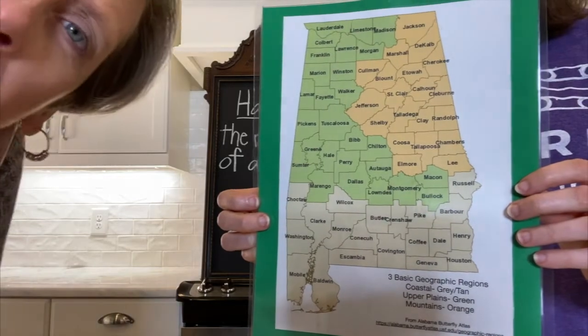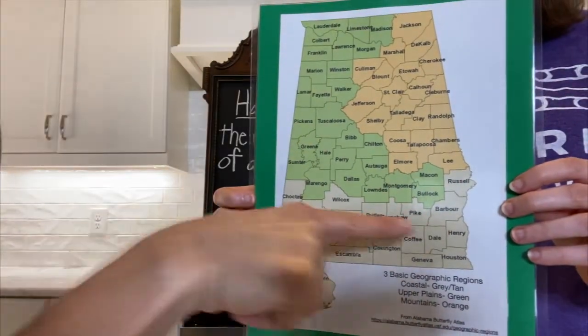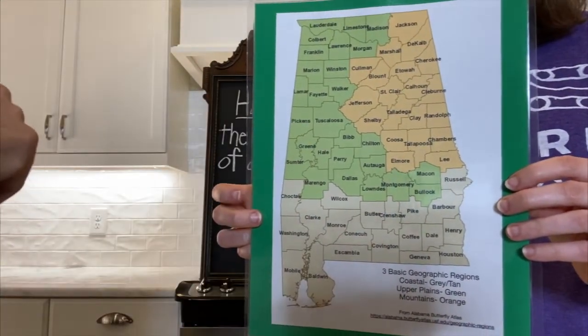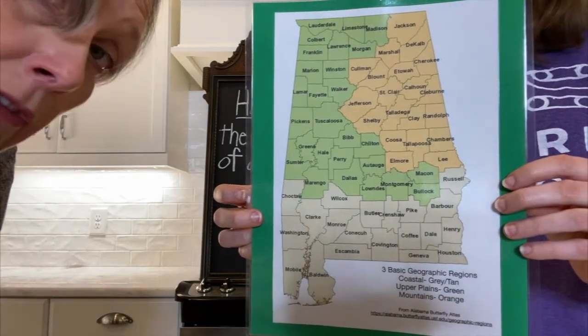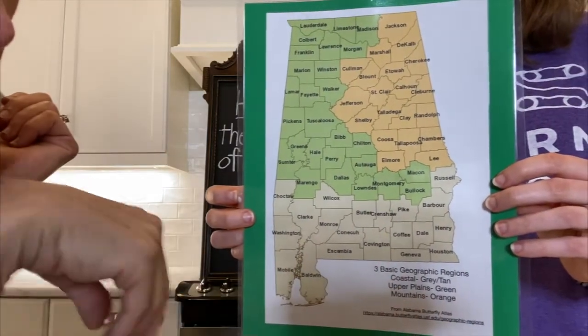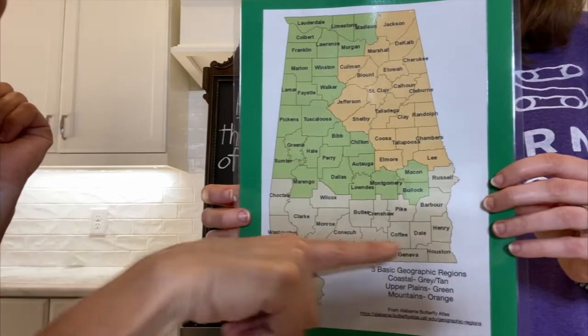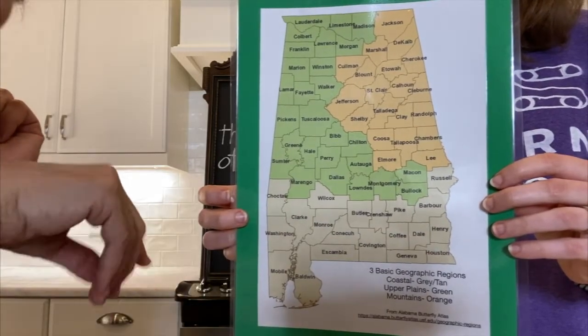What kind of animals might live in the coastal area? I heard fish, maybe a dolphin, a whale might live down in the ocean. There are also birds that like to live here because they like to eat the fish.